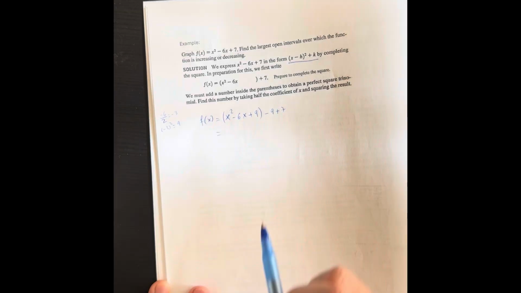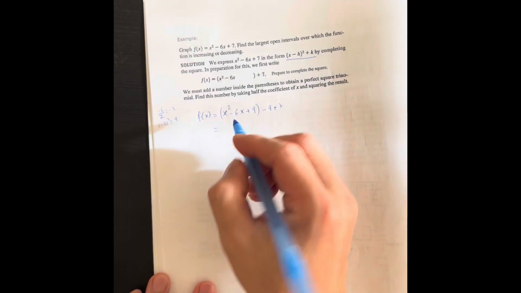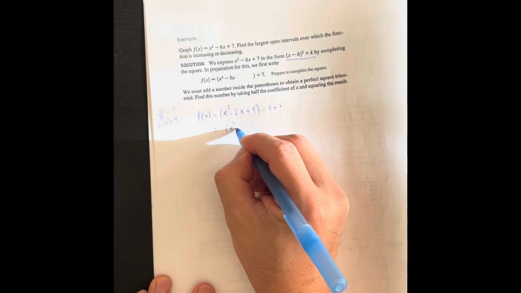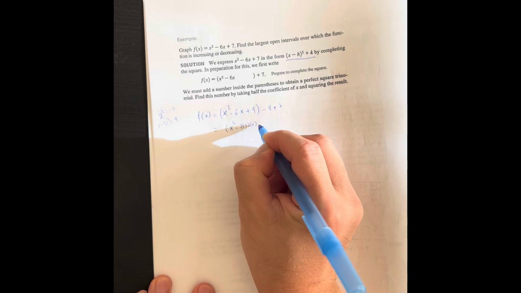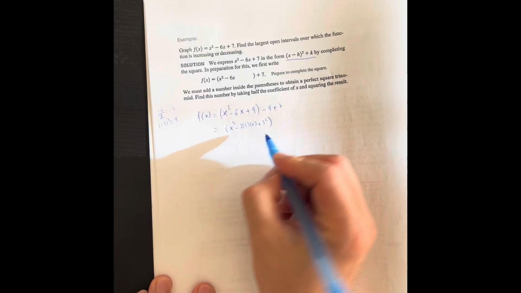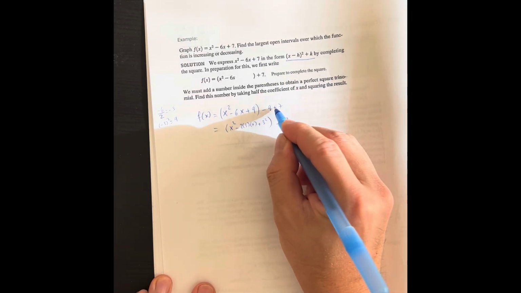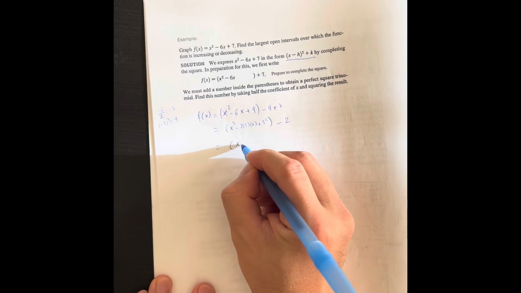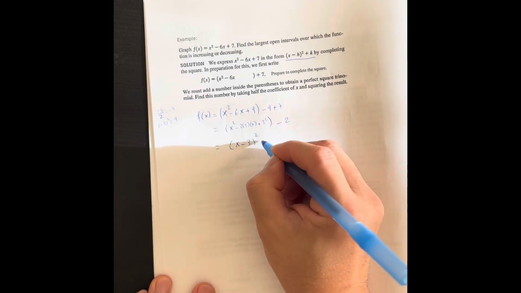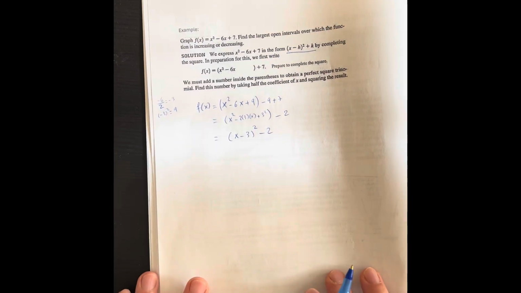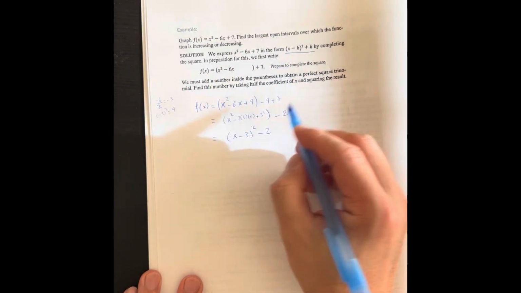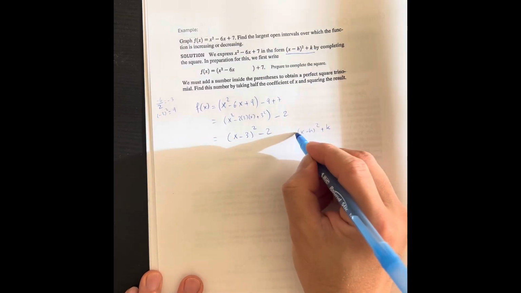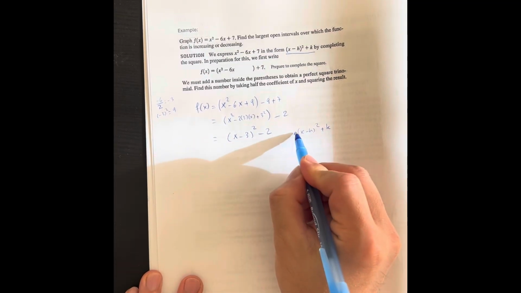So we add 9, we minus 9. The first part becomes x² − 2·3·x + 3². The constants are −9 plus 7, which is −2. This part is a complete square, so that's (x − 3)² − 2. Now this is in the format of (x − h)² + k, and in this case, a is actually 1.